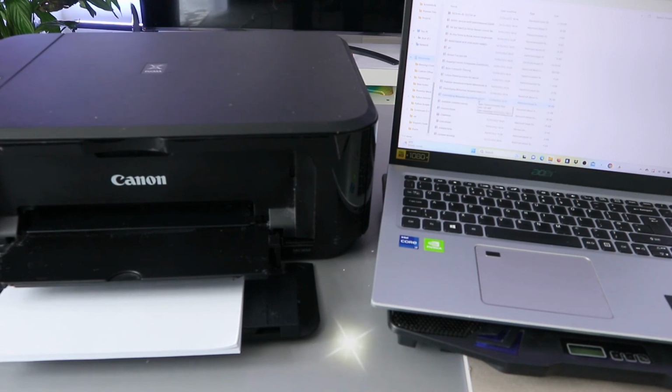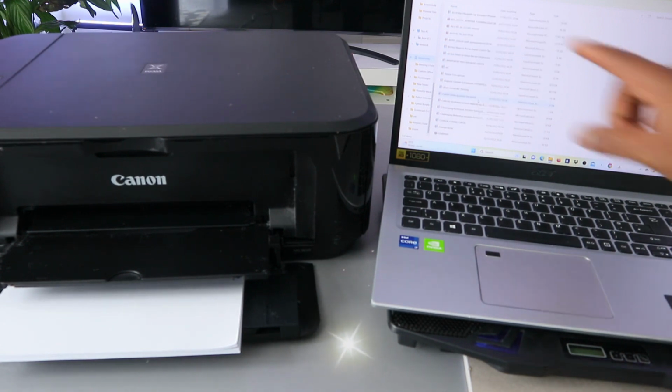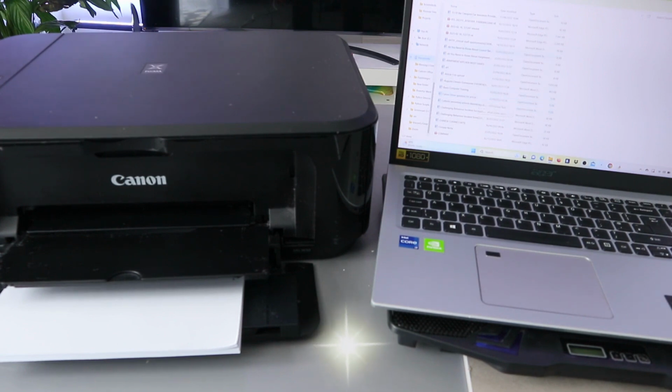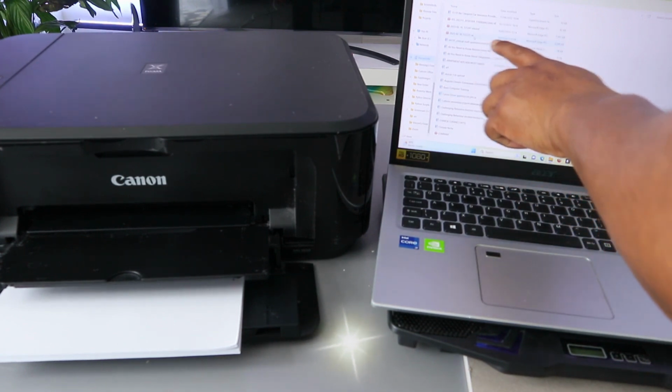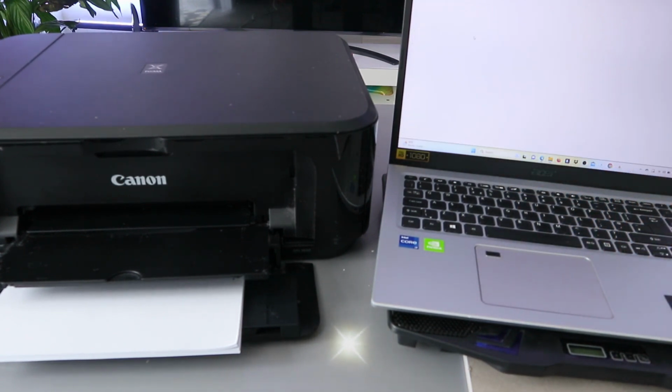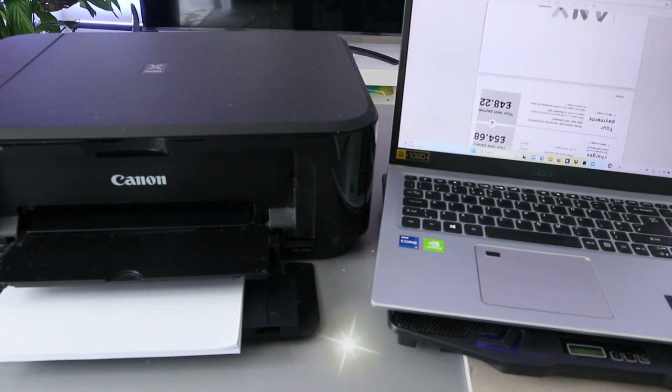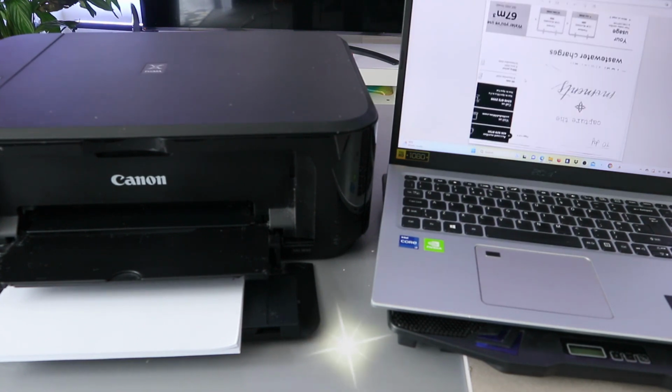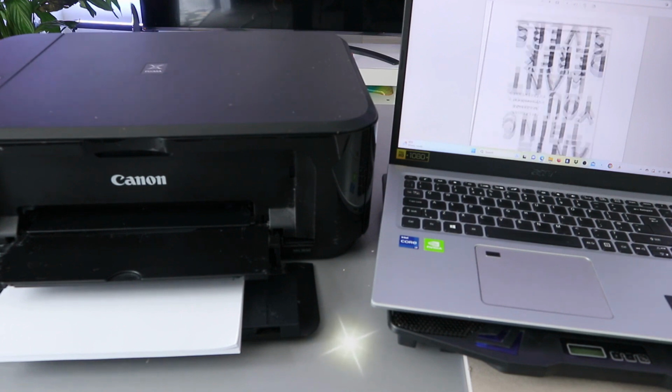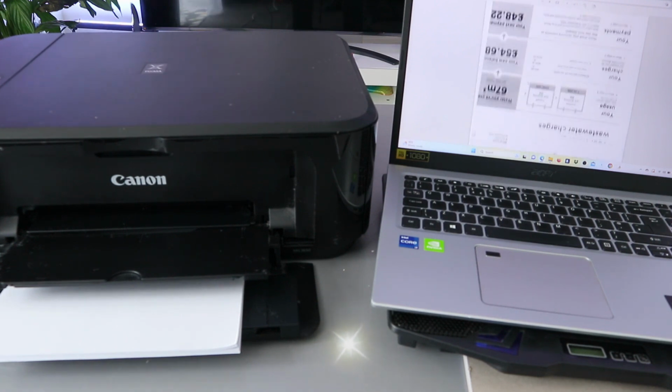Now you need to select the specific document you want to open. I'm going to use this as an example. Double click it. Now when you double click it, this is the document I want us to print out. This document is a black and white document.